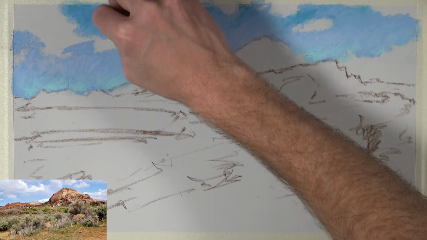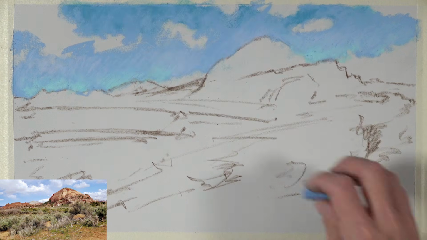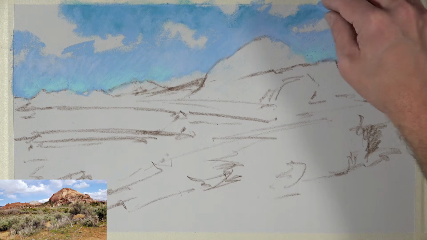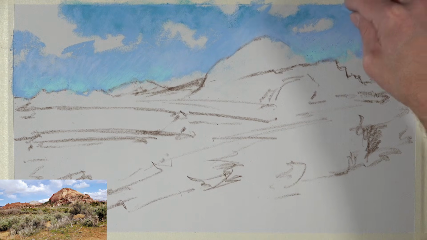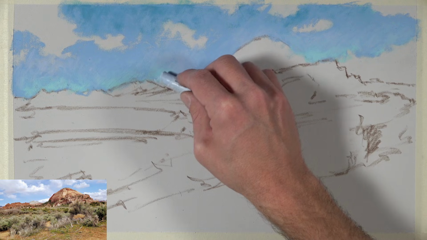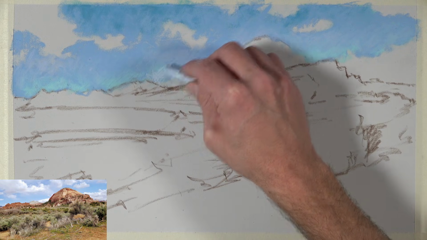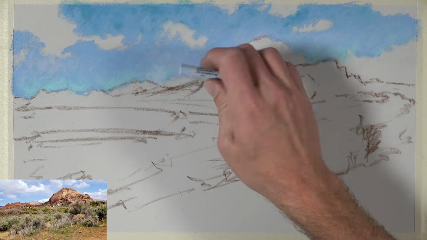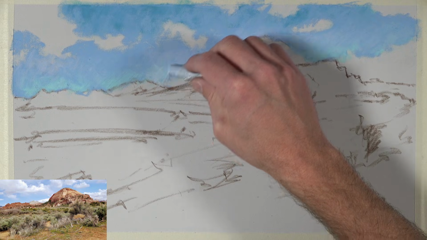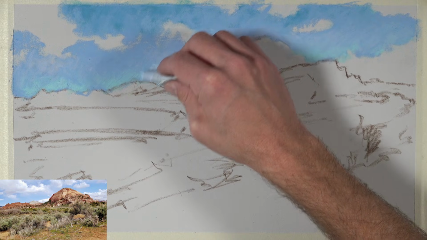Now, of course, there is a little bit of smudging involved here and there with the finger, but as you can see, we can also create those smoother transitions without any blending with our finger or a blending tool. We can just simply apply additional applications of similar values of color over the top to ease those transitions.